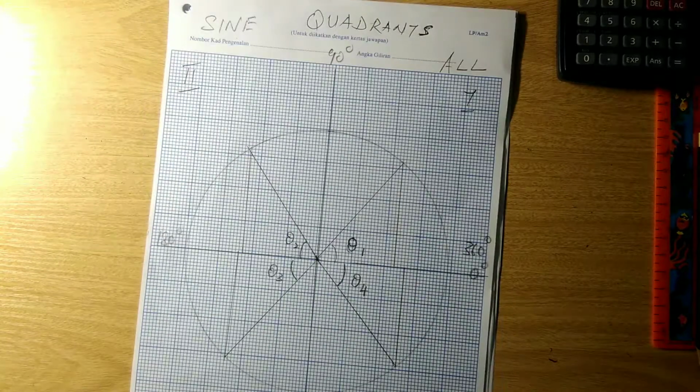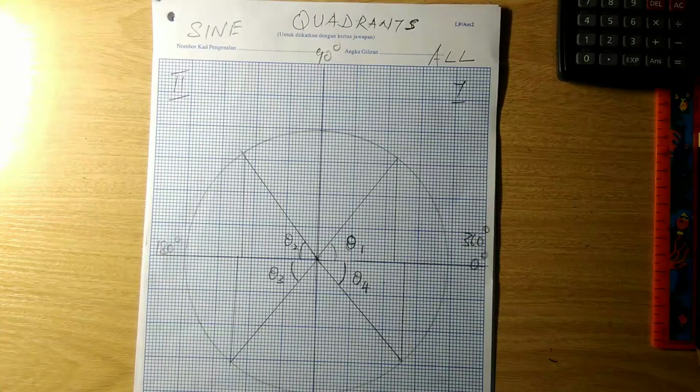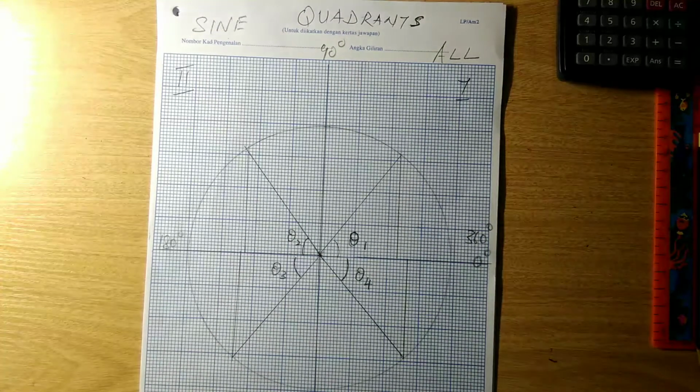Alright, good evening. So today we move on to the next concept of trigonometry. Before we move on to the actual chapter, trigonometric functions, let's recap on what we have seen prior to this, a lot earlier.